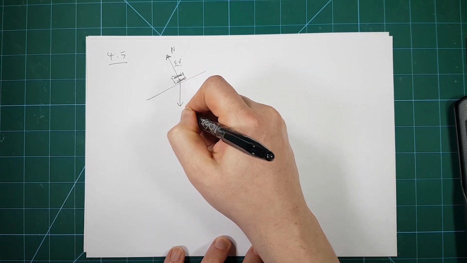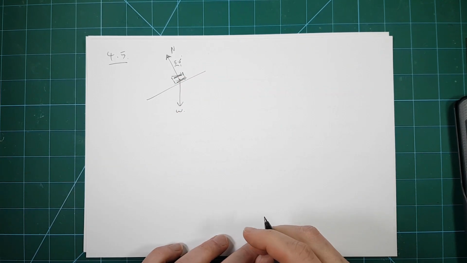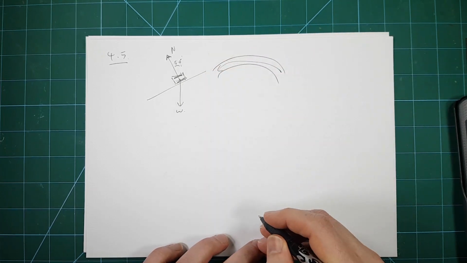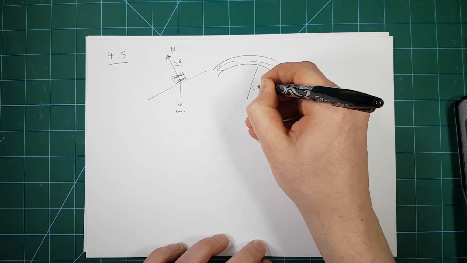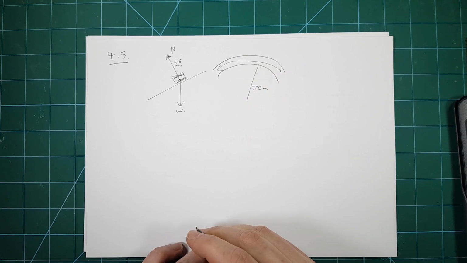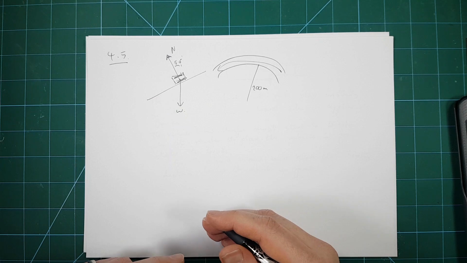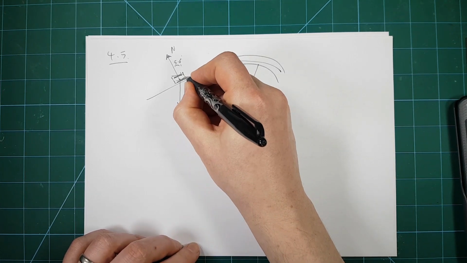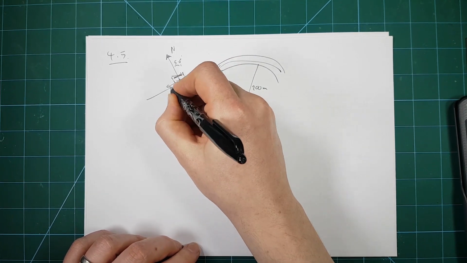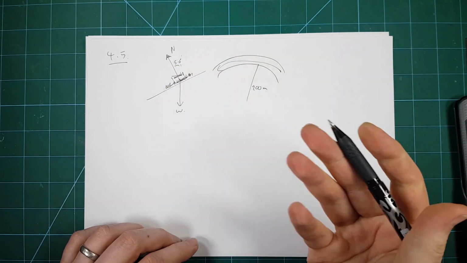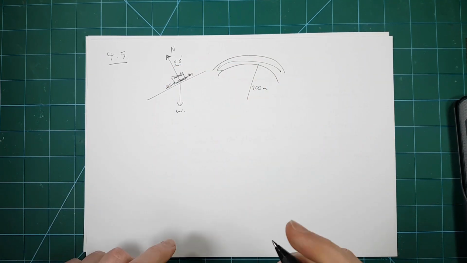We have the weight of the object there, and it's going around in a big circle like that with a radius of 200 meters. There's no frictional force here or here, neither of those exist. It says that that's supposed to be 0. So we've only got the 2 forces acting on the vehicle.